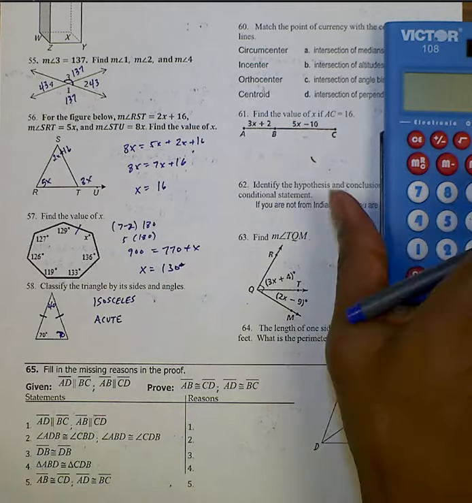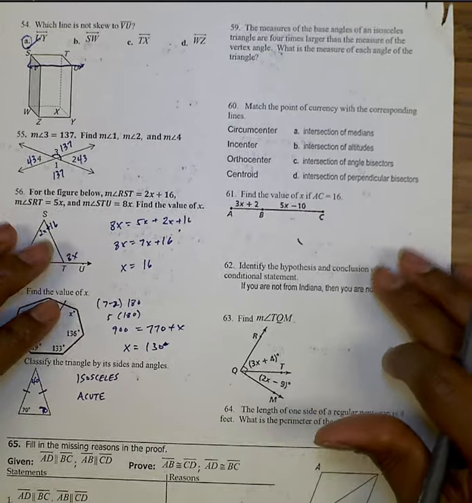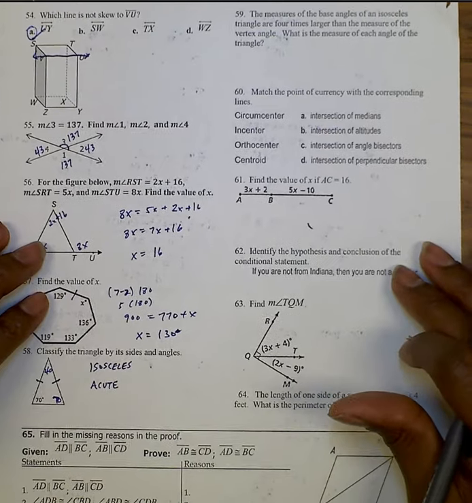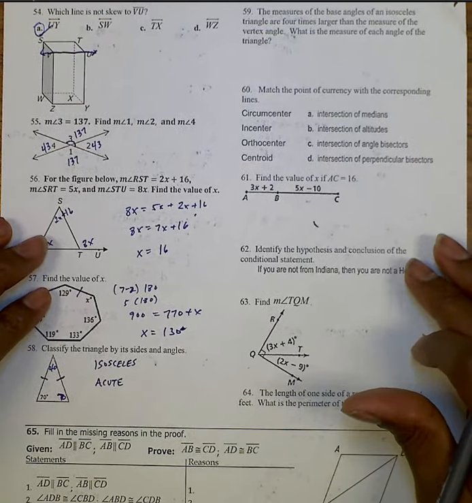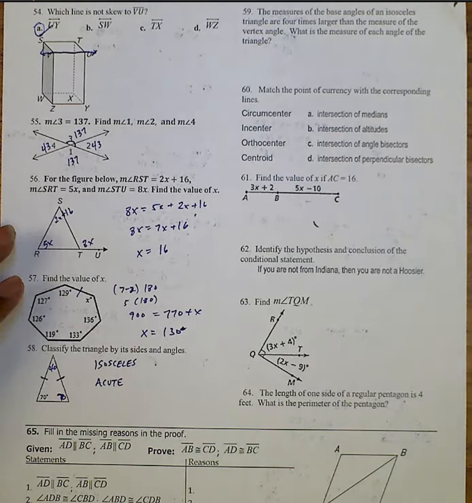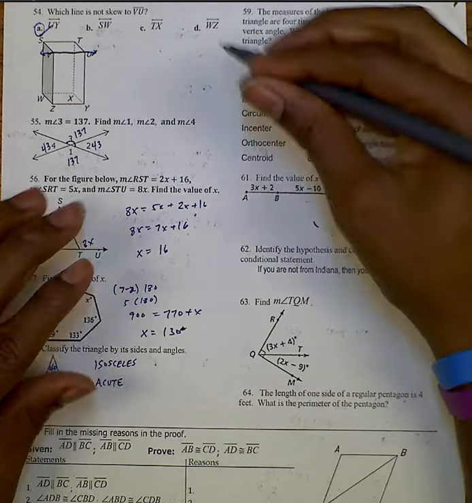Alright, going back up to the top for number 59. Number 59 says the measure of the base angles of an isosceles triangle are 4 times larger than the measure of its vertex angle. What is the measure of each angle of the triangle? Okay, so we have an isosceles triangle.